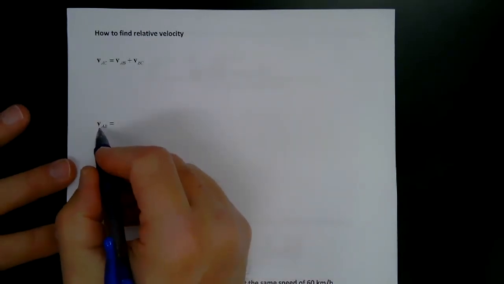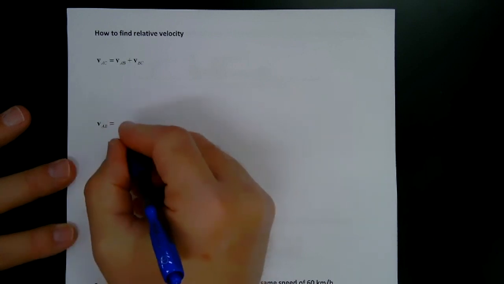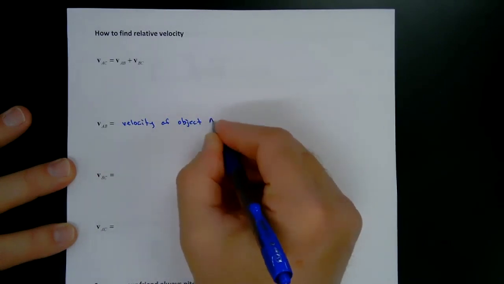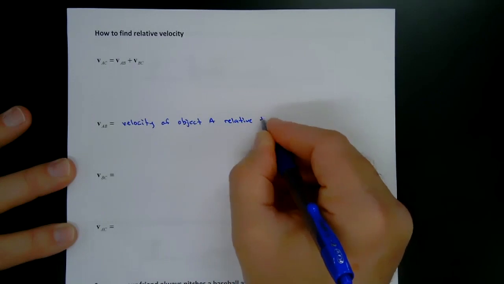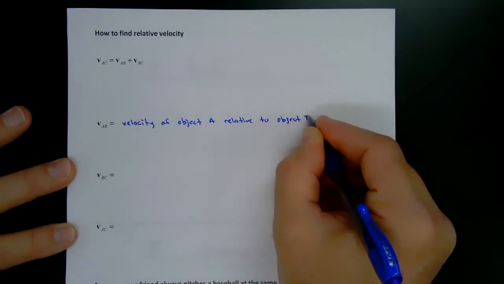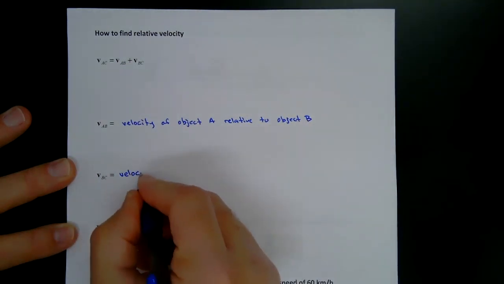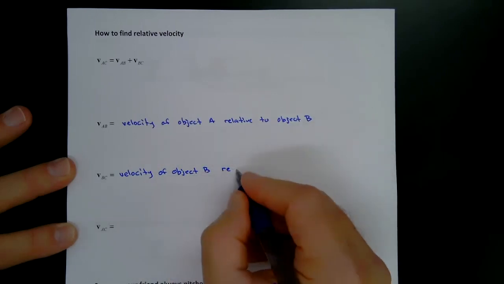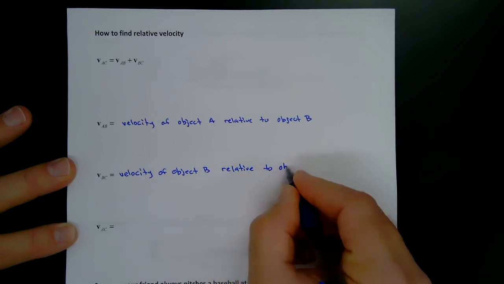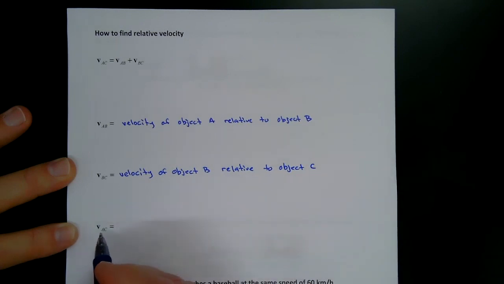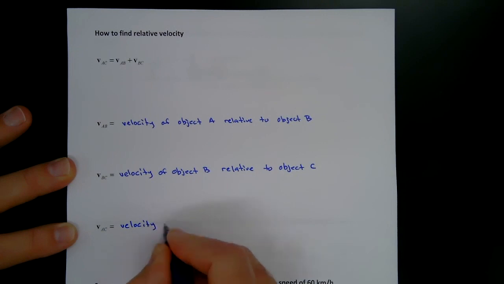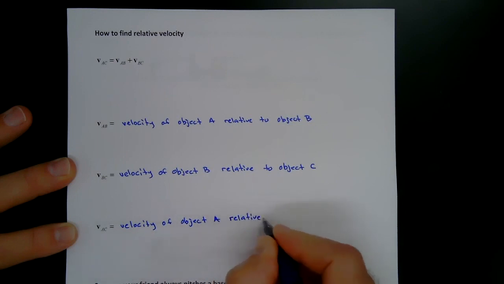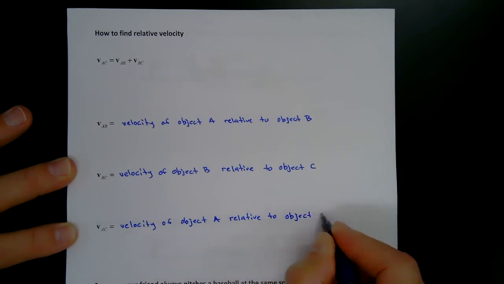Okay. So remember, this is the velocity of object A relative to object B. And then this one is the velocity of object B, okay, relative to object C. And then this one would represent the velocity of object A relative to object C.